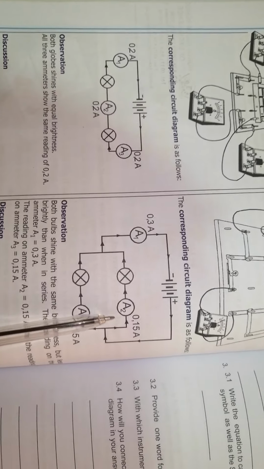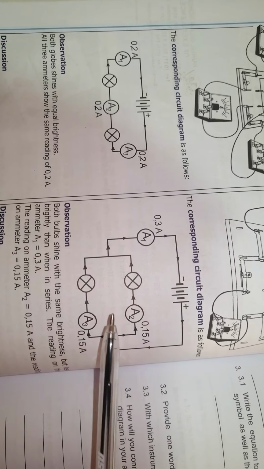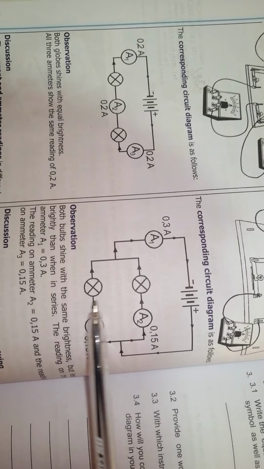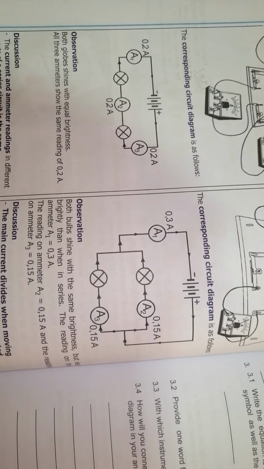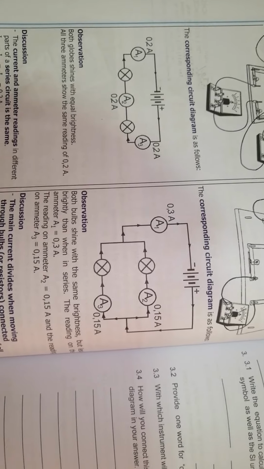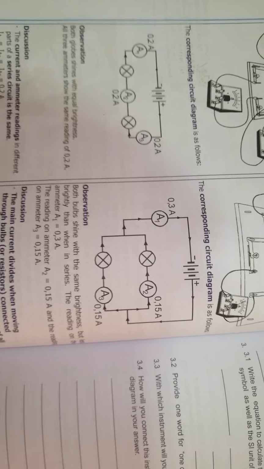Okay, now if you're looking at A2 and A3, these are connected with light bulbs that are in parallel because they are on branches, and we said in parallel current is divided, and if you add all of it, you will get the total current.